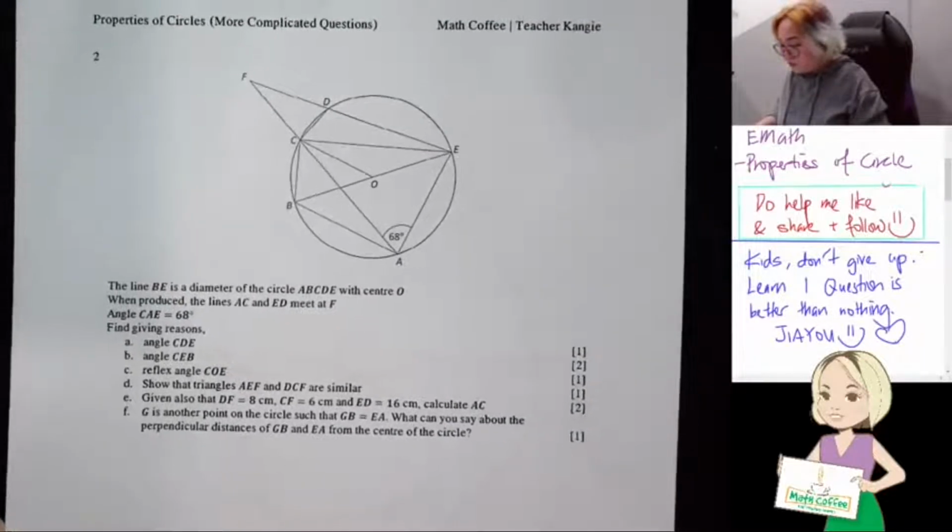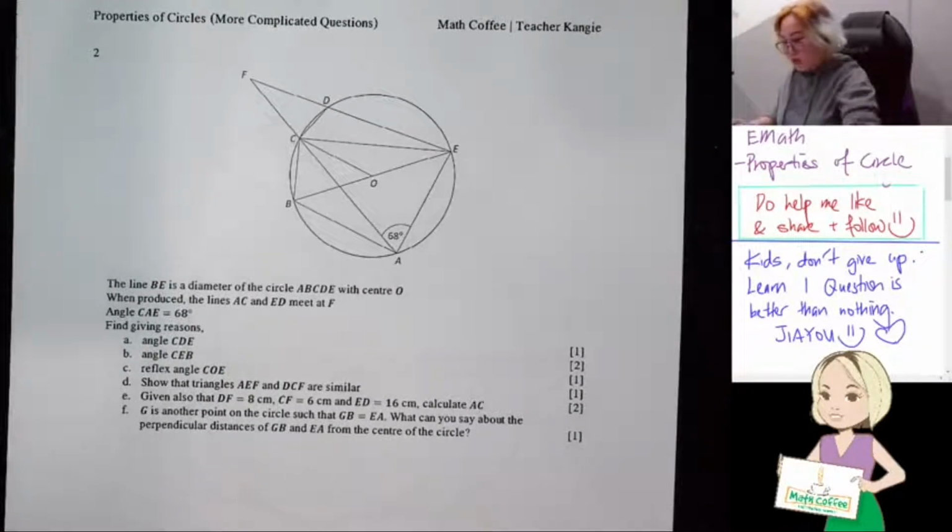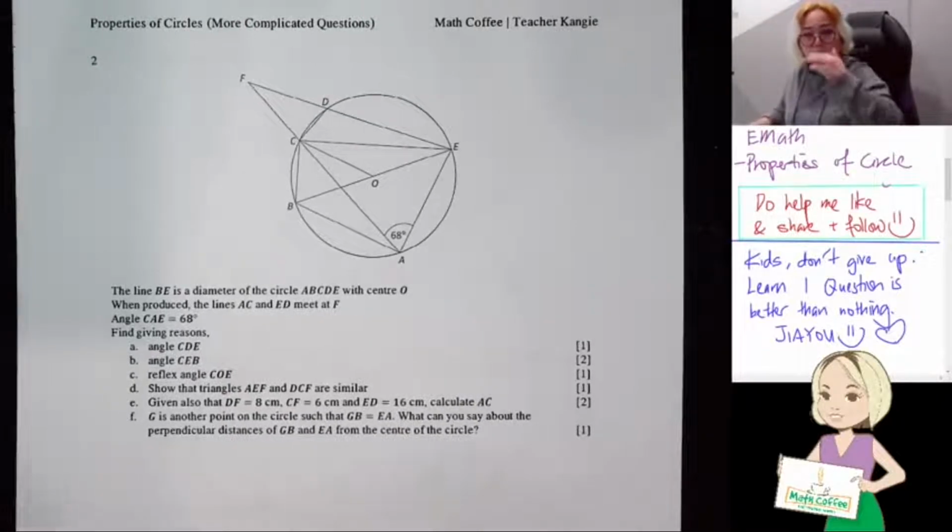Hello, Raphael. Okay, now let's take a look at question number 2. Look at the diagrams.